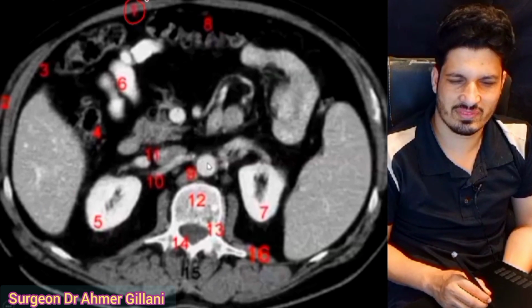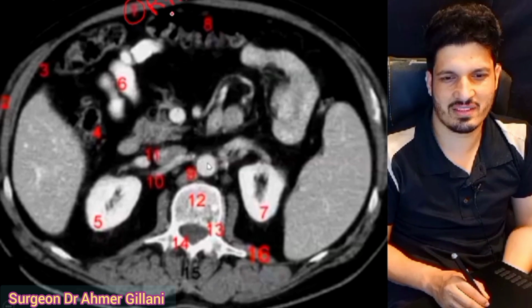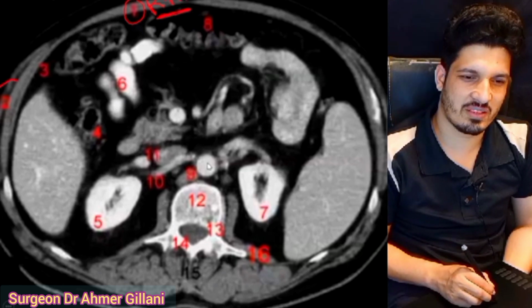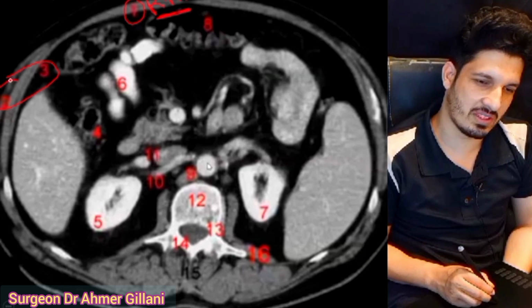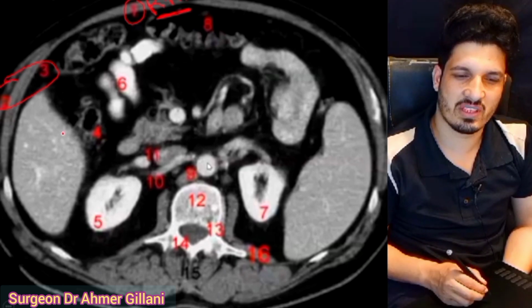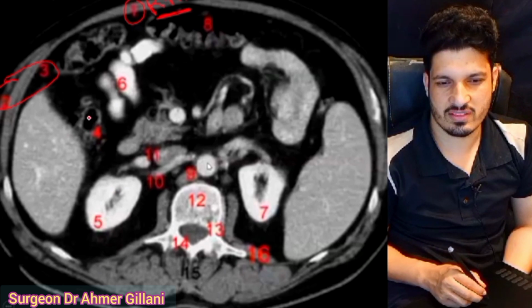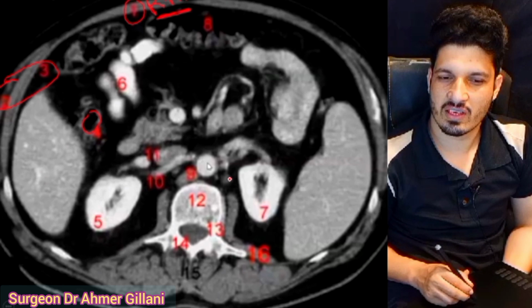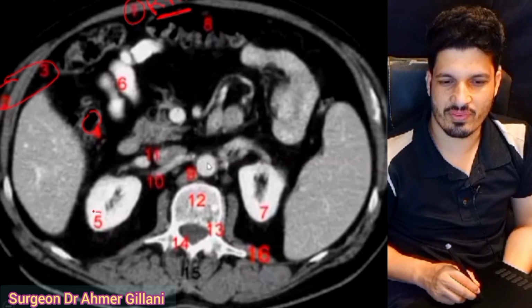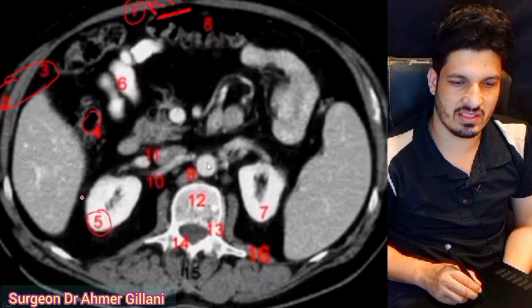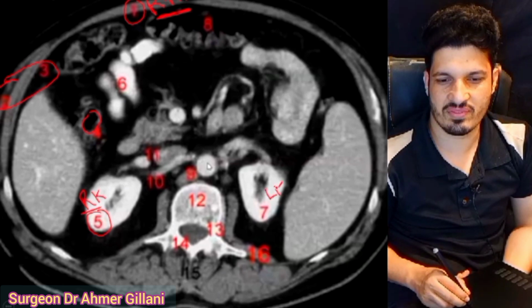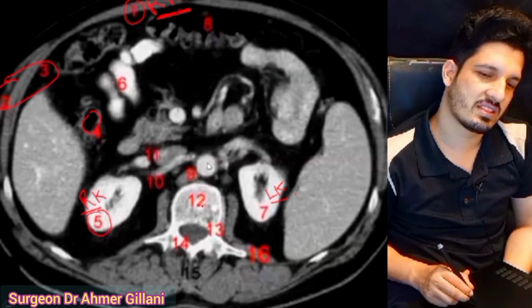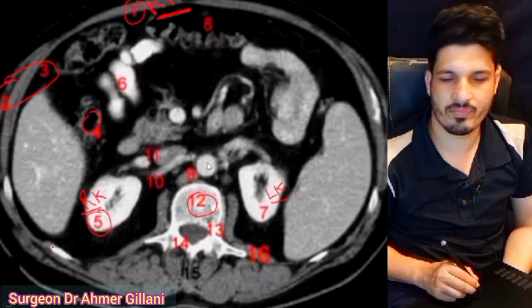Structure number 1, this is the rectus muscle. Okay, structure number 2 and 3, they are the internal oblique, transversus abdominis, and external oblique, they are muscles. And structure number 4, this is the colon. And structure number 5, this is the right kidney. Structure number 7, this is the left kidney. Okay, structure number 12, this is the vertebra.